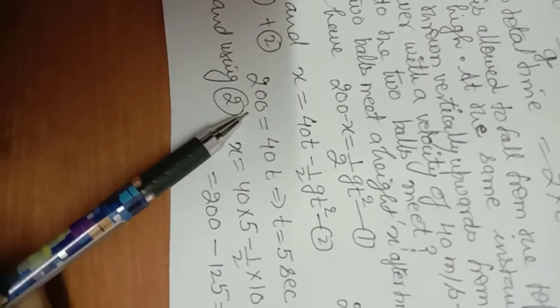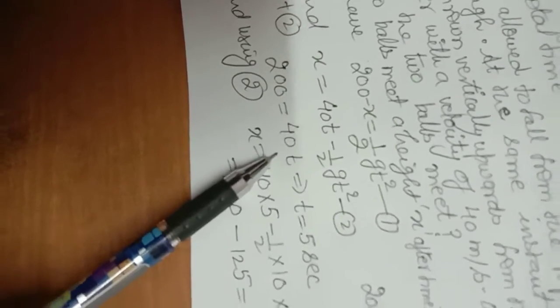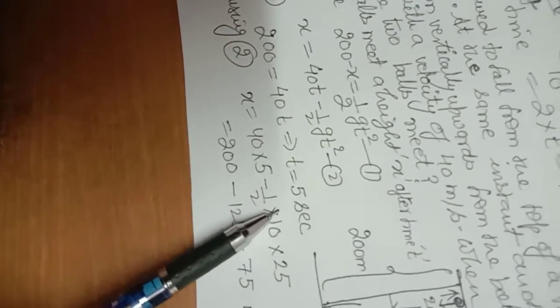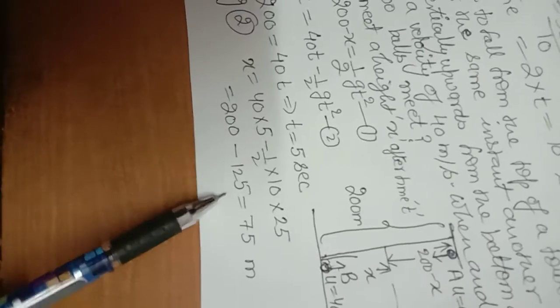If we add the two equations, on the left-hand side we have 200, and on the right-hand side half gt squared cancels, so we are left with 40t. On solving, we get t is 5 seconds. Now, substituting the value of t in equation 2, we get x is 200 minus 125, that is 75 meters. In these numericals, everywhere we are taking the value of g as 10. Whether it is given in the question or not, you can take g as 10.